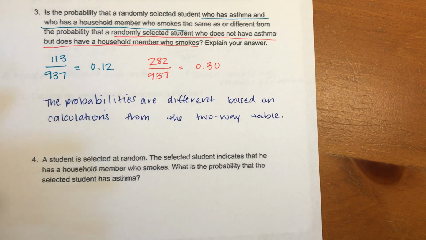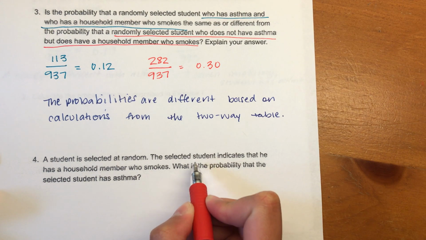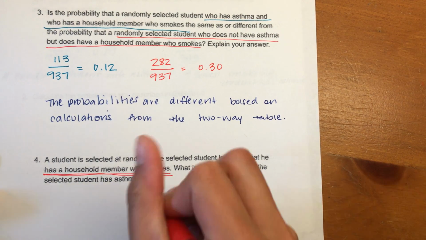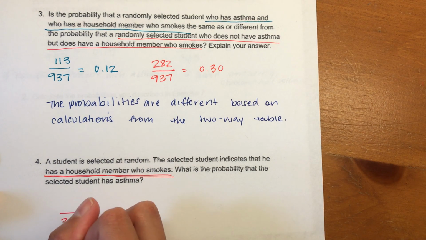Finally, a student is selected at random. The selected student indicates that he has a household member who smokes. What is the probability that the selected student has asthma? So a student is selected at random, and they indicate that they have a household member who smokes. That's our condition. So we're going out of household members who smoke, which is 395.